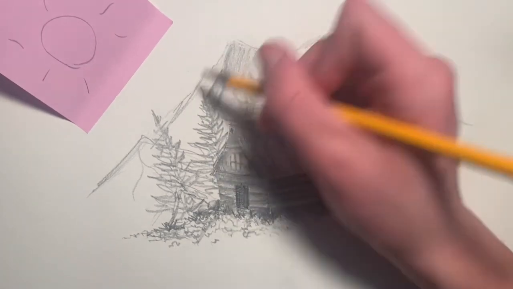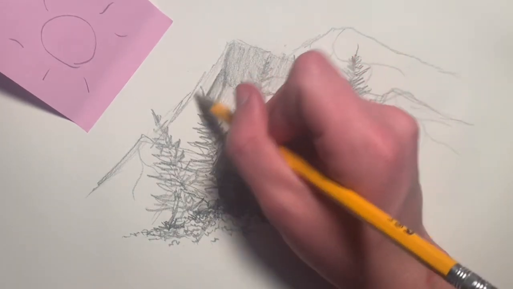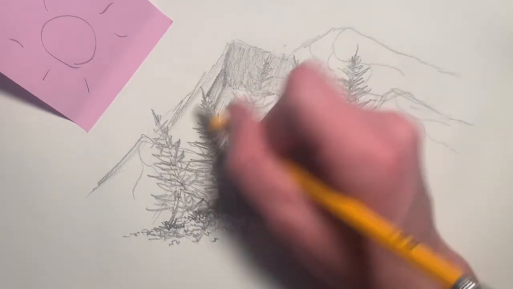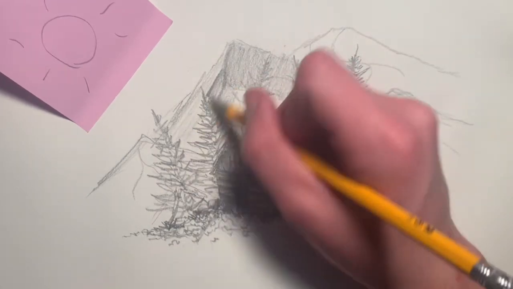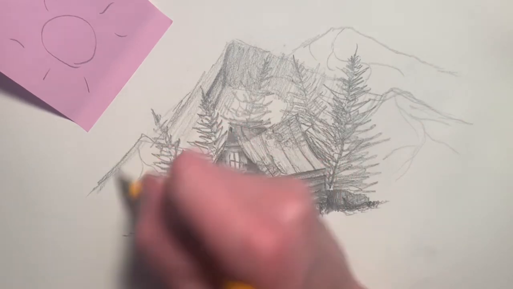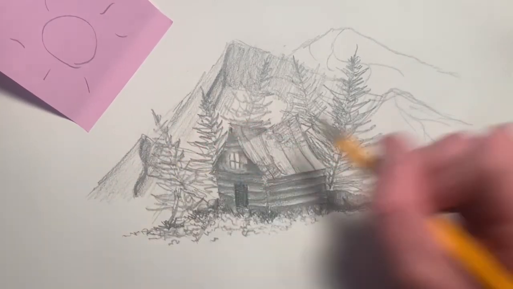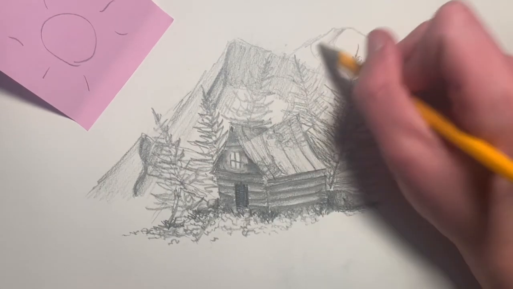And then on this side, you don't really want to have a pure white anywhere besides parts that are the light source. So you're just going to shade very, very lightly. And make sure the other side is dark. And I'll do that again over here.